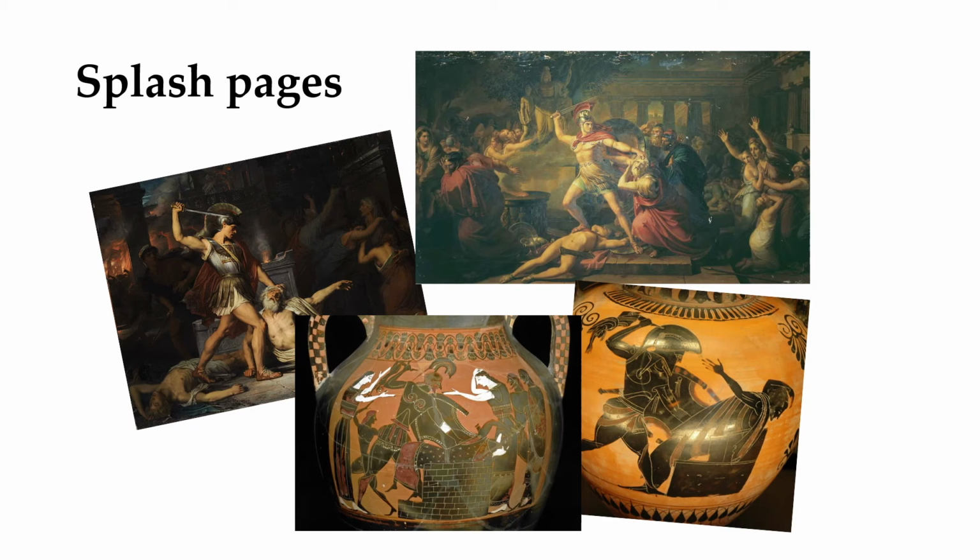Now, these splash pages don't just have to be used at the beginning of a lesson. They could be used either to recap previously learned material or as a means of asking the students what they think will happen next. Maybe they could recognize characters based on the clothing they're wearing, the way in which they look. For example, the character of Priam here is fairly evident by his age and frailty in these pictures, and the brutality of Neoptolemus of Pyrrhus shines through in all four of these images.